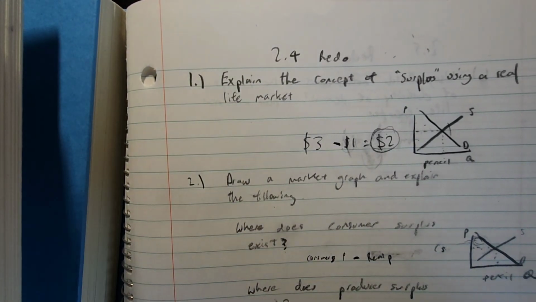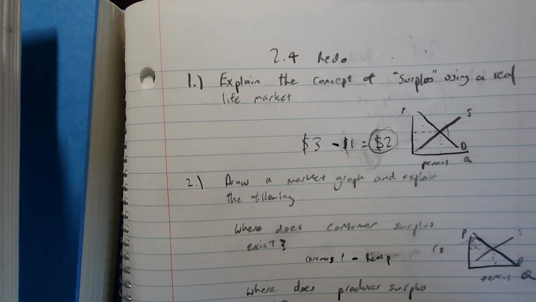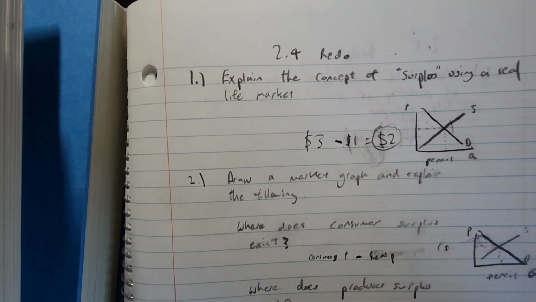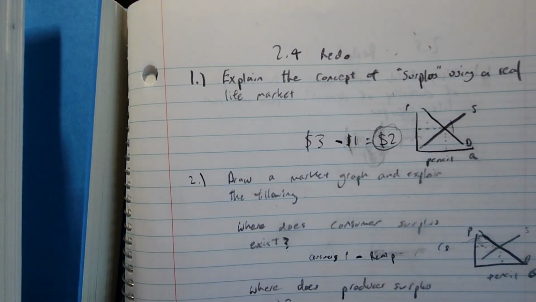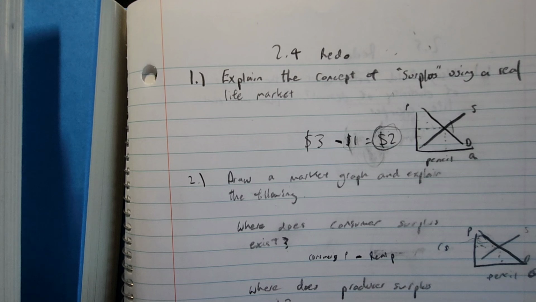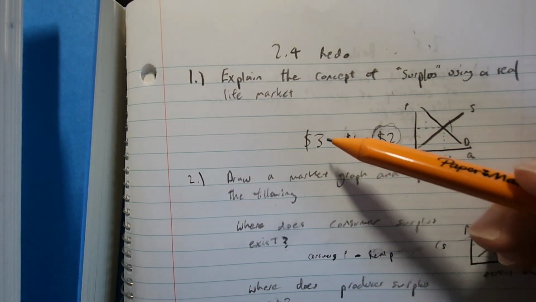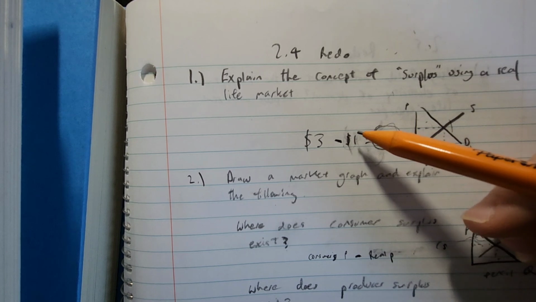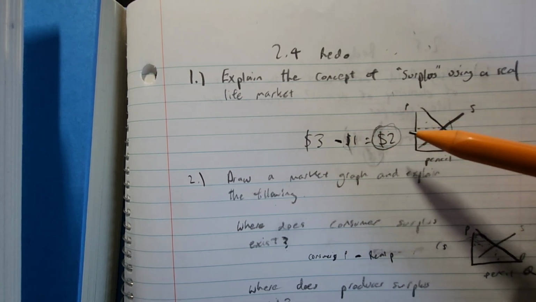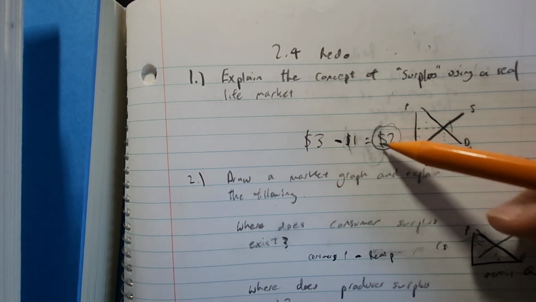This is the 2.4 redo for microecon, and the first question asks you to explain the concept of surplus using a real-life market. So a surplus is the extra gain after an exchange. And let's say I was willing to pay $3 for a pencil, but the actual price is only $1. Then my extra gain would be $2.